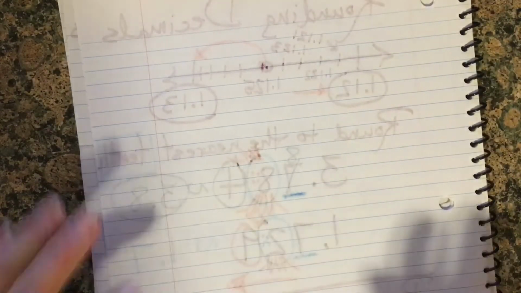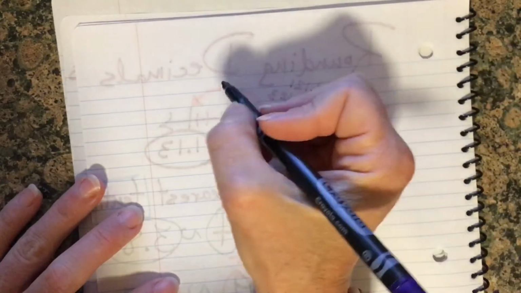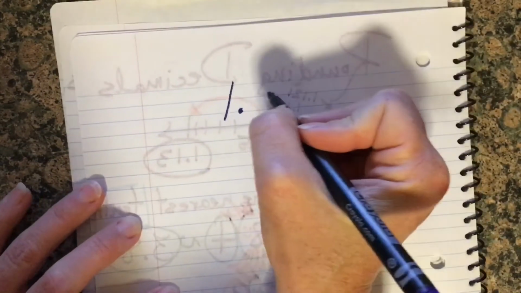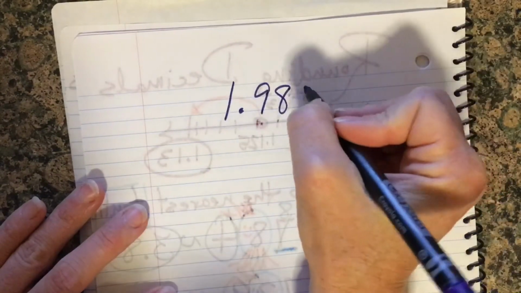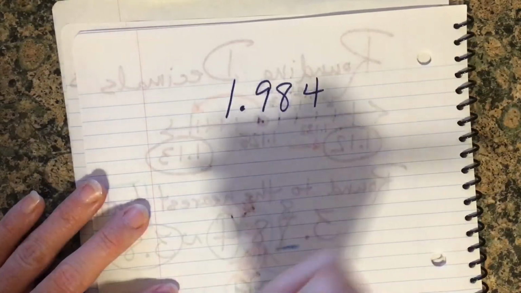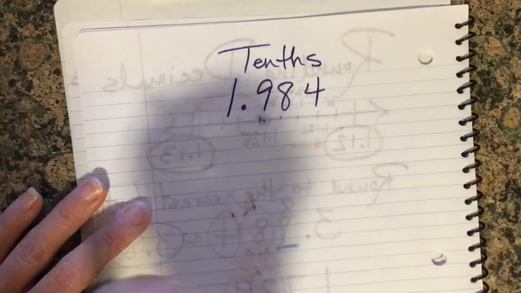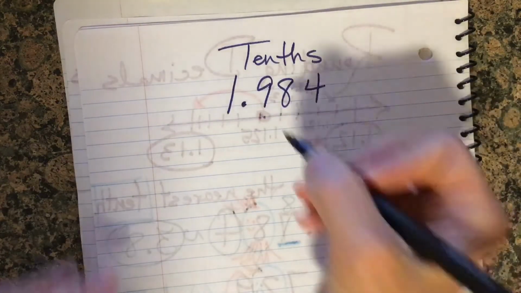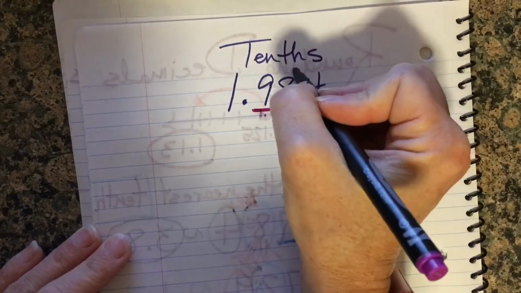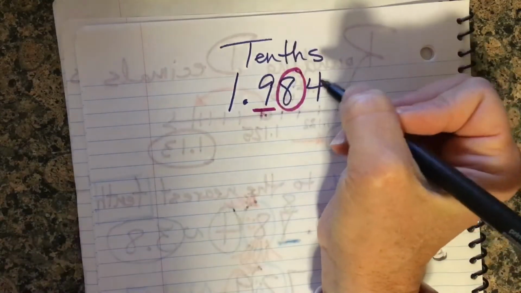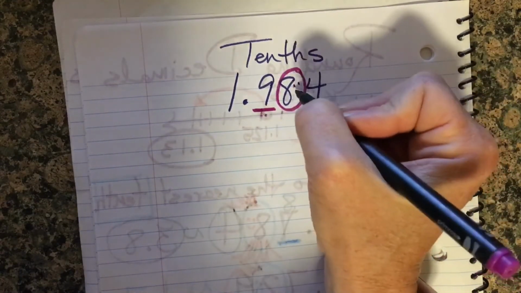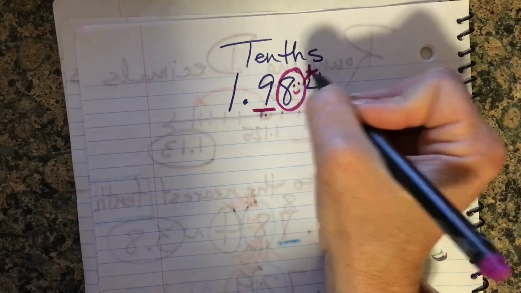There's one other situation that you have to be careful for. And these are the tricky ones. If I have this number here and I'm rounding to the tenths, I'm going to underline the tenths and circle fairy godmother. Fairy godmother's having a good day. She says, yes, I get to dress up.